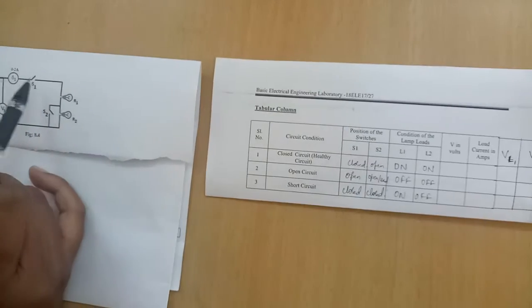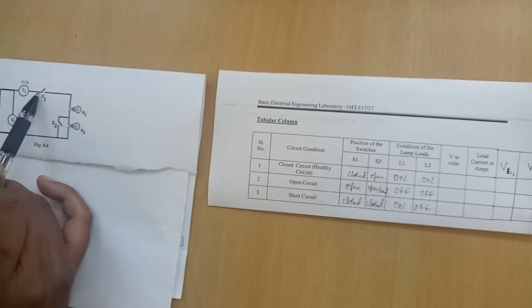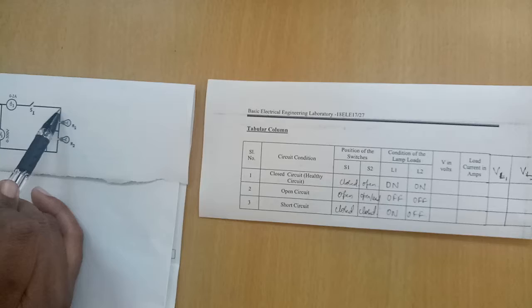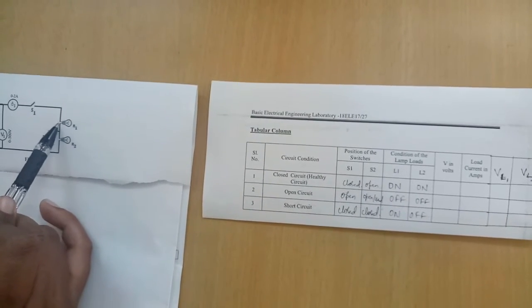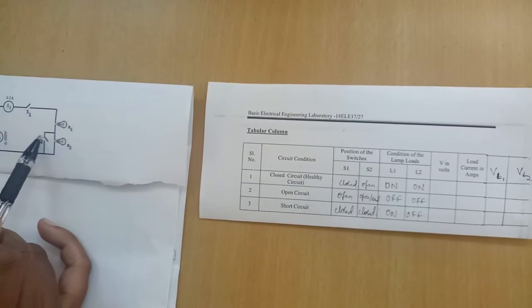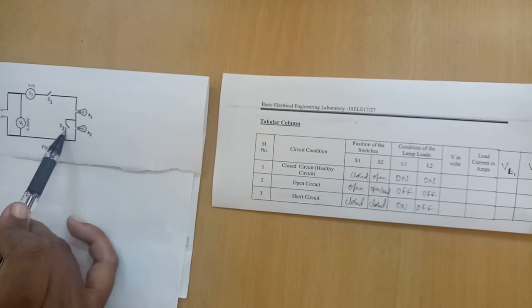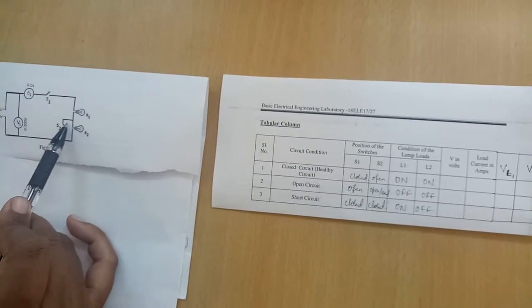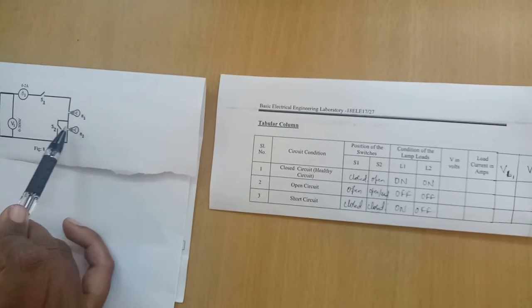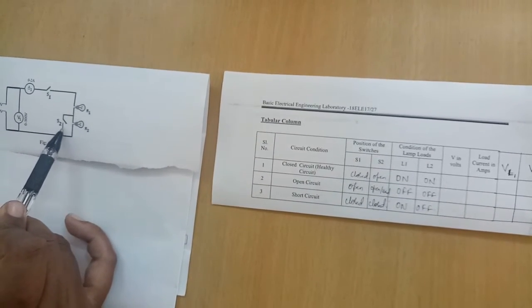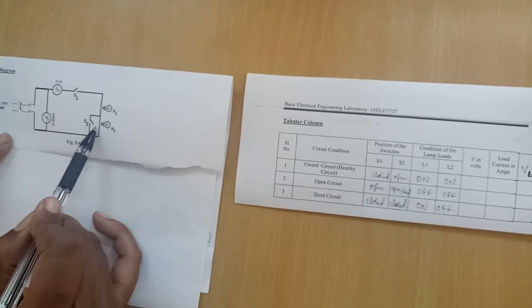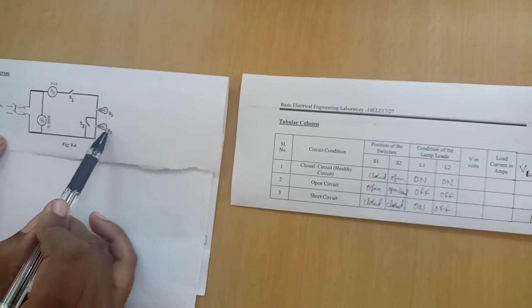See here, switch S1 is closed, so there is continuity, so the supply will be connected, so this lamp will glow whether this switch is here. If it is shorted, there will be no voltage across this bulb. Why? Because across the shorted path voltage is minimum or almost 0, so this will become off.